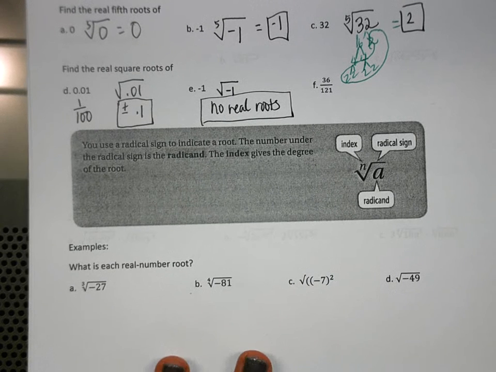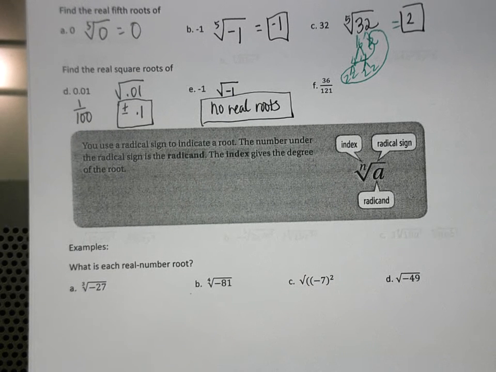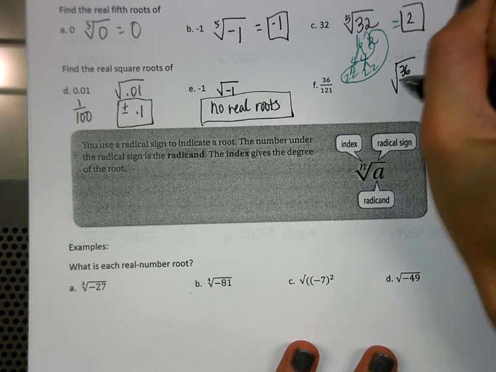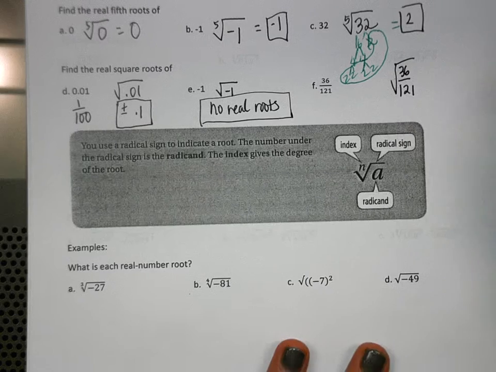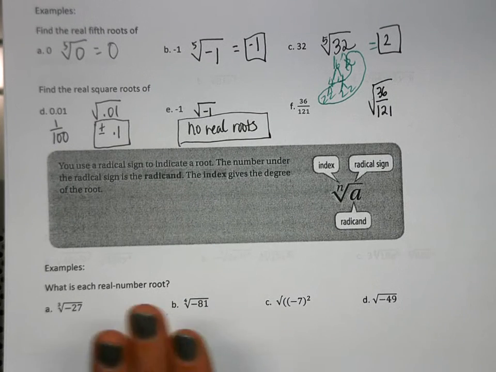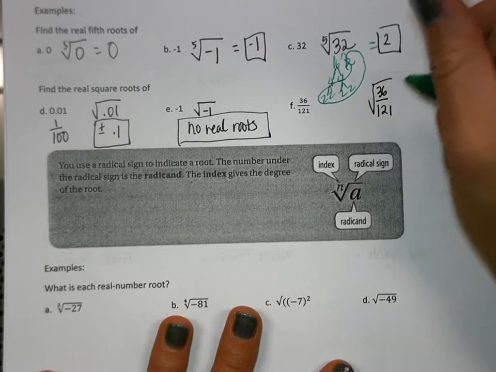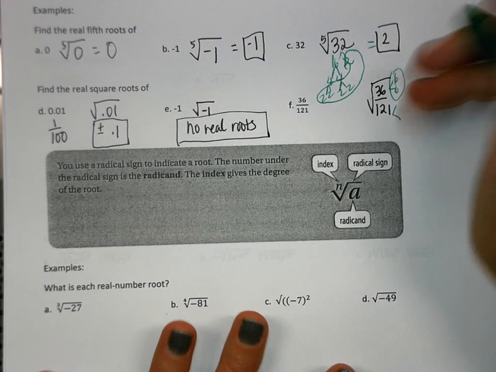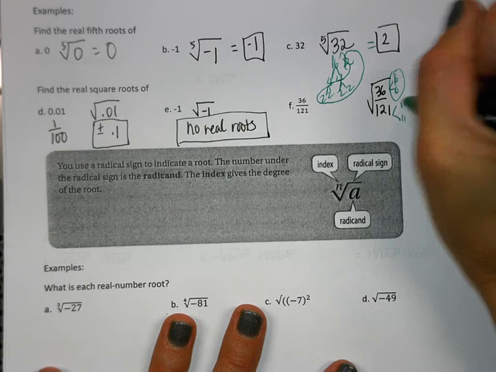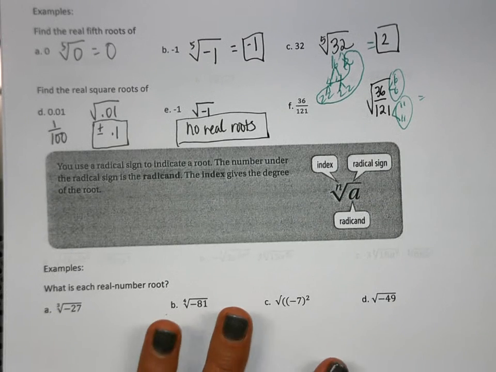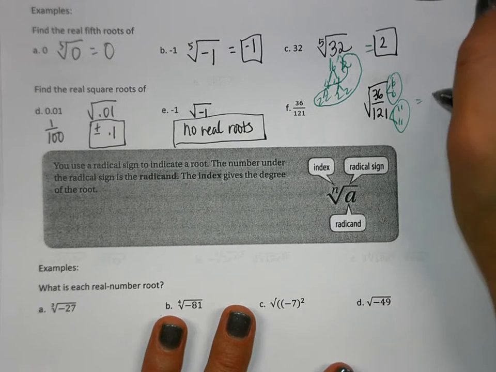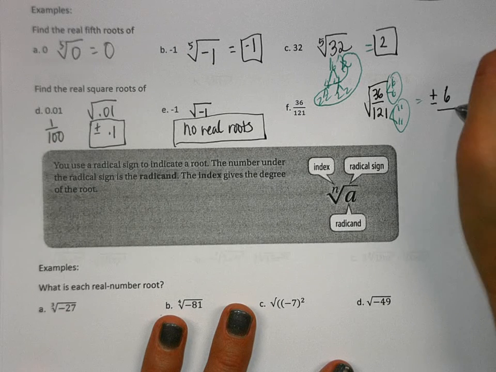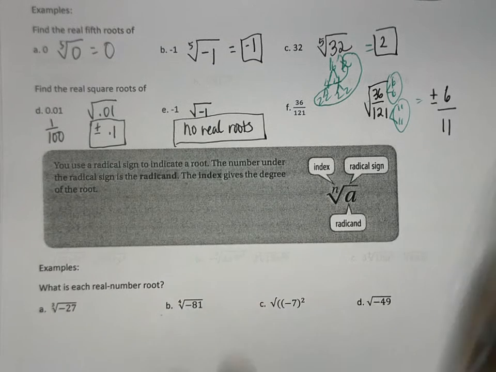Okay, so the next one we have is 36 over 121. So we're taking the square root of 36 over 121. What does 36 break down to be? Good, 6 and 6, so that's a pair of sixes, and then 121 is 11 and 11. So when we write this, how should I end up writing it? Plus or minus 6 over 11. Good.